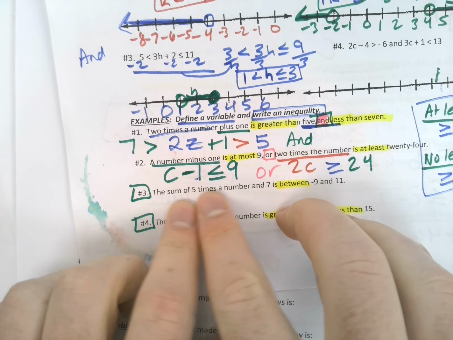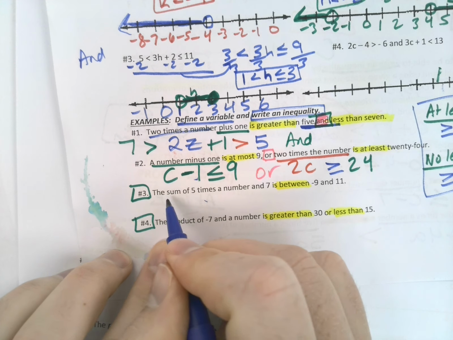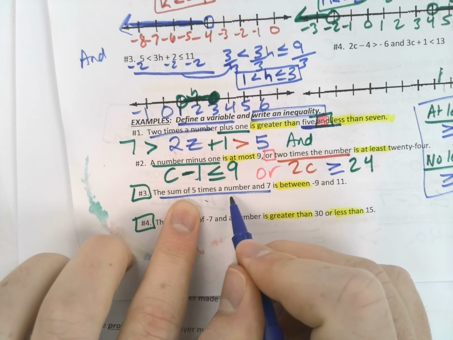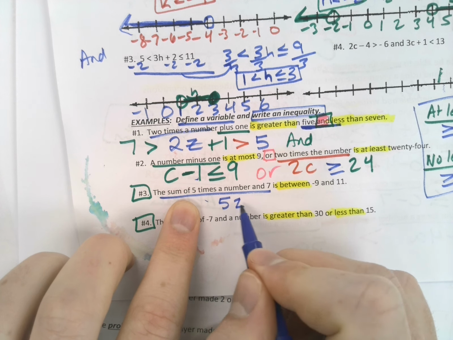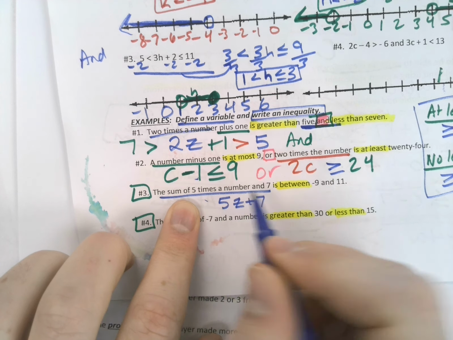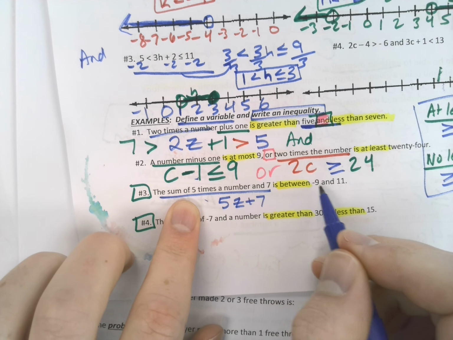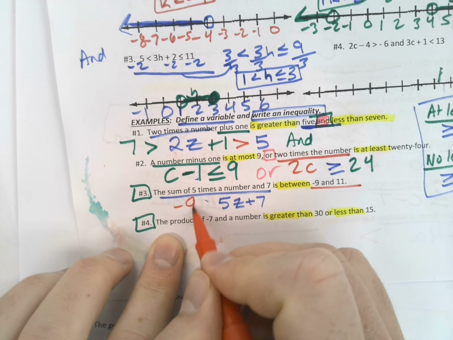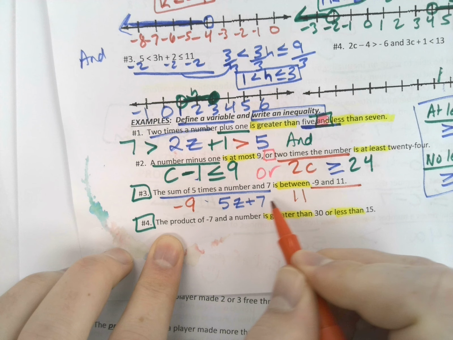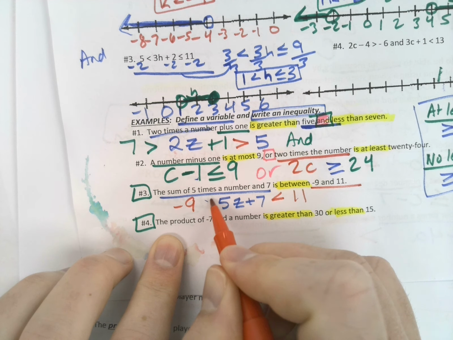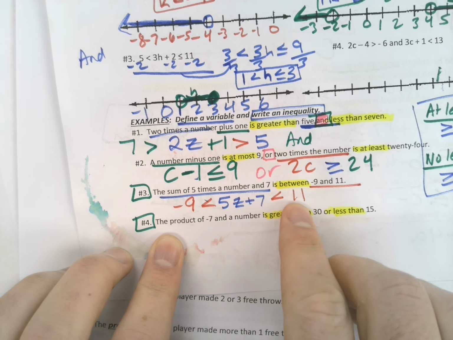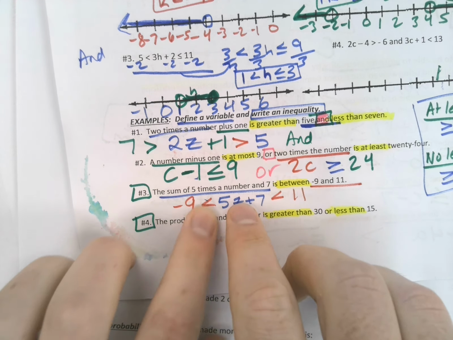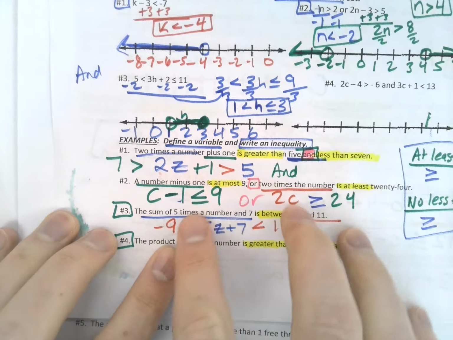So if the sum of 5 times a number and 7, the sum of 5 times a number and 7, that means 5z plus 7 is going to be between negative 9 and 11. If it's between them, that means it's going to be bigger than negative 9 and smaller than 11, right? It's going to fall somewhere in the middle. So we say this is smaller than 11, but it's bigger than negative 9. So that puts it in the middle. So that is an and problem.